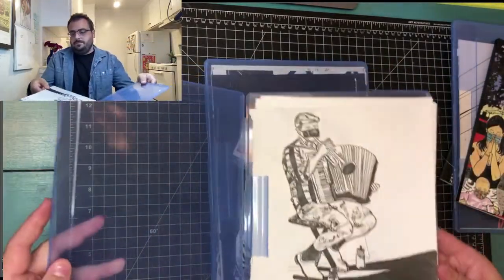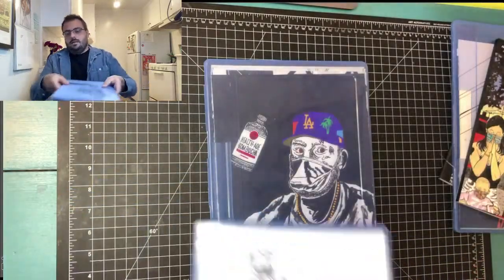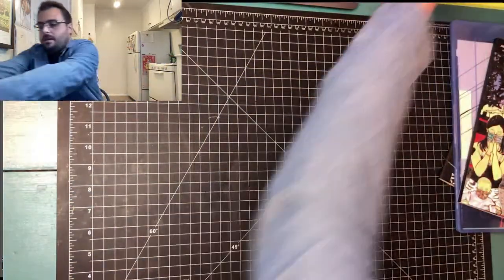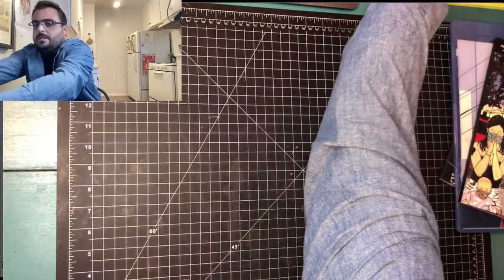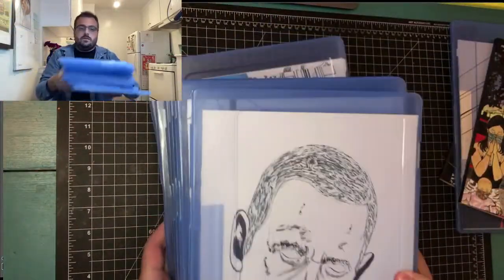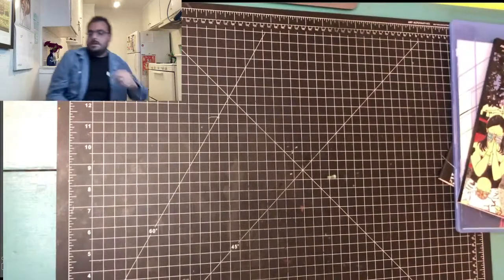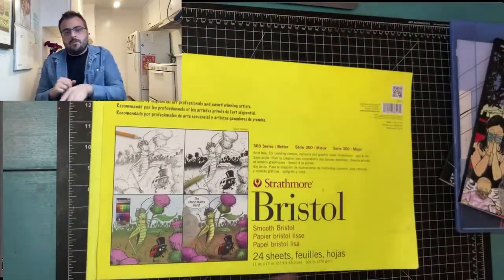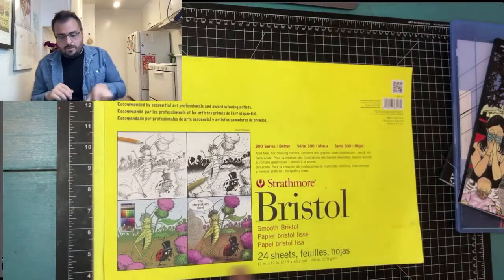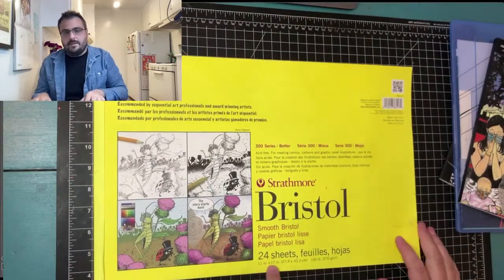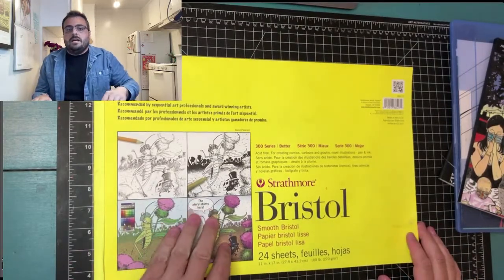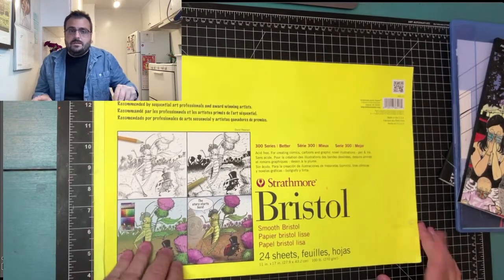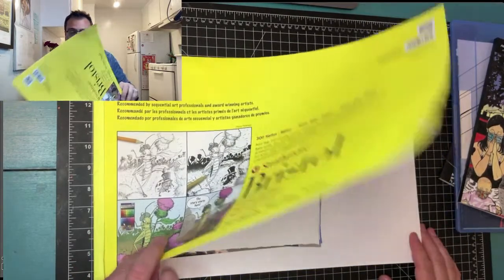All right. So I'm going to put that away, and I'll show you some of the things that go into doing this. So these are all the originals. This is Strathmore Bristol board, 24 sheets of 11 by 17, which actually comes out to 48 sheets of 8.5 by 11. So this is a pretty good bang for your buck.